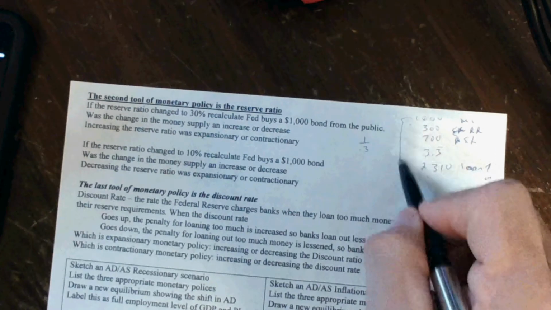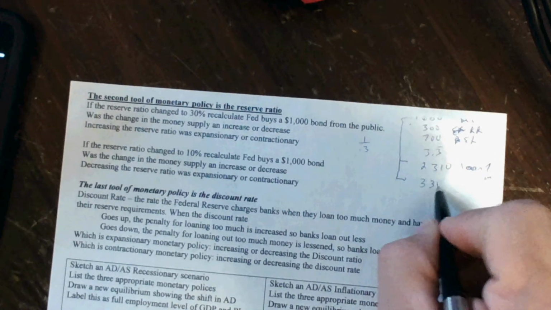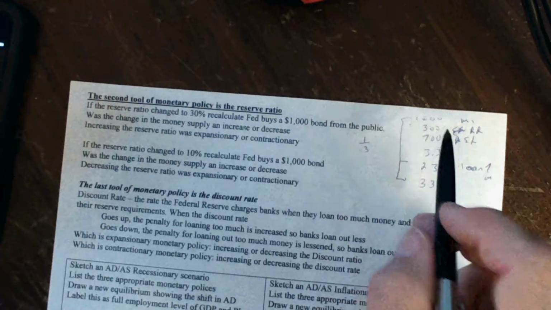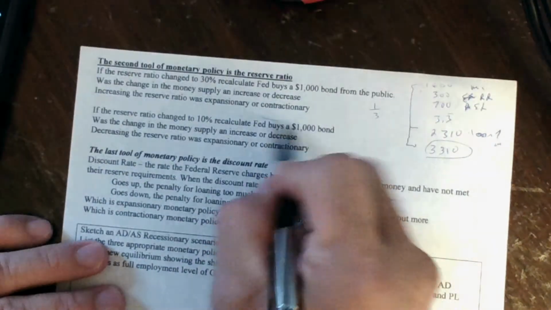Add that to the original 1,000 and we have an increase in the money supply of 3,310. Notice that the increase in the reserve ratio has resulted in a smaller change for the money supply. So raising the reserve ratio is contractionary.